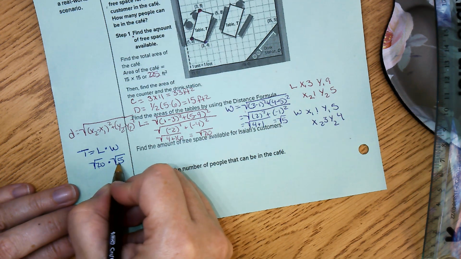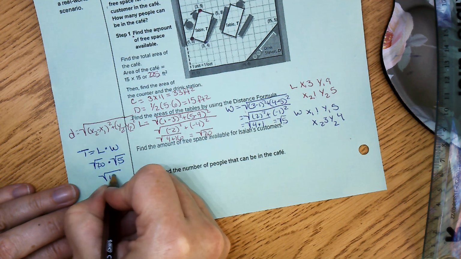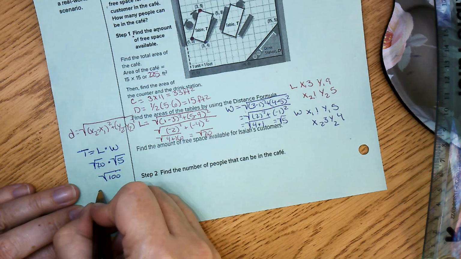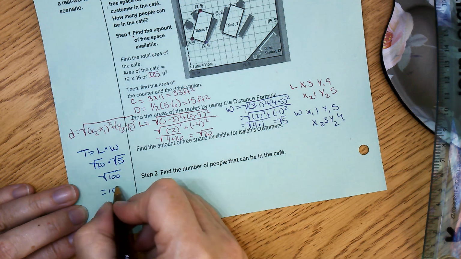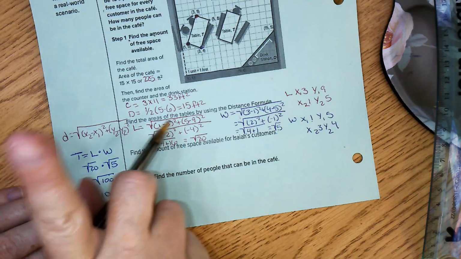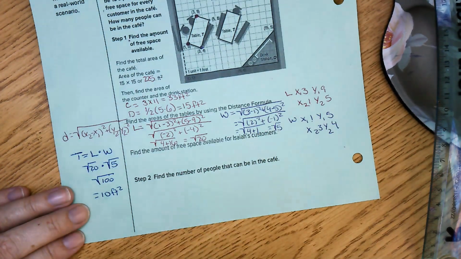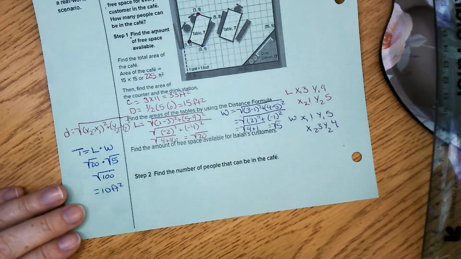Square root of 20 times the square root of 5, well, that equals the square root of 100. Well, the square root of 100 is 10. So your table area is 10 feet squared. And that's one table. All right, how many tables we got? 2.